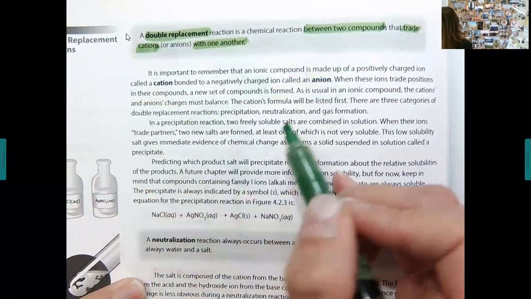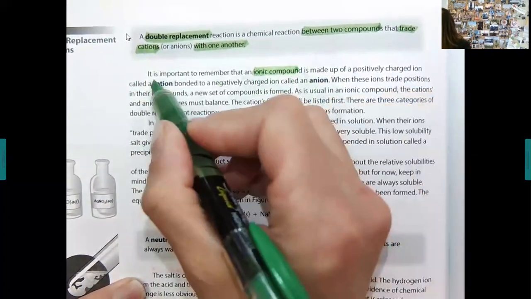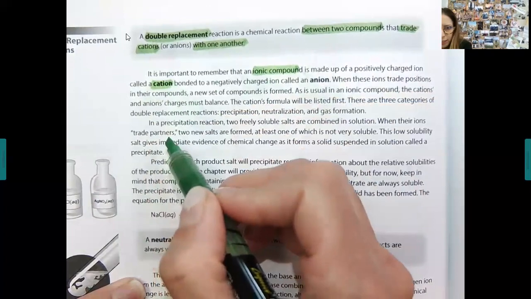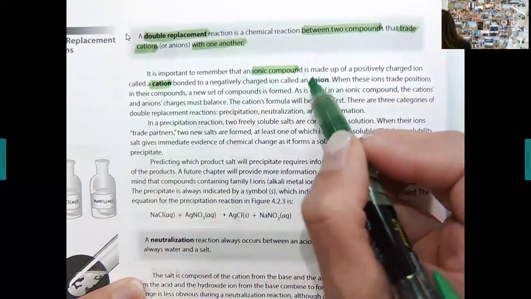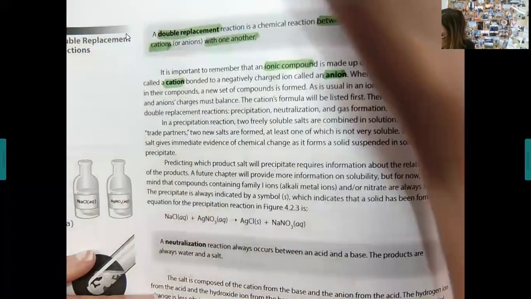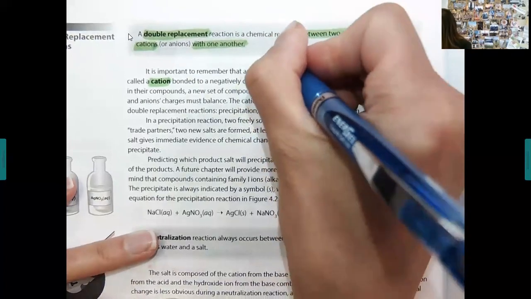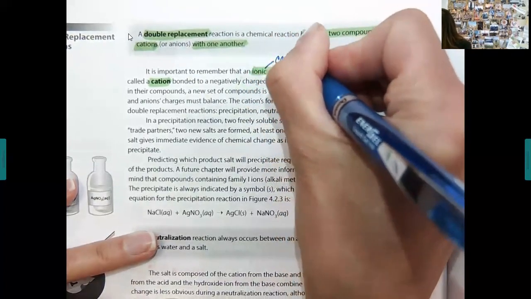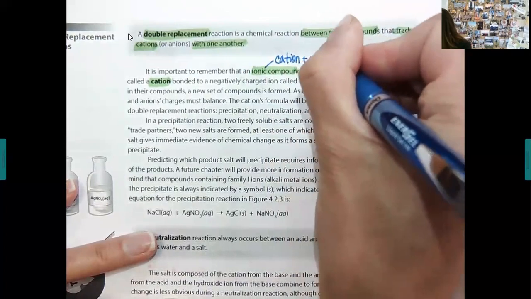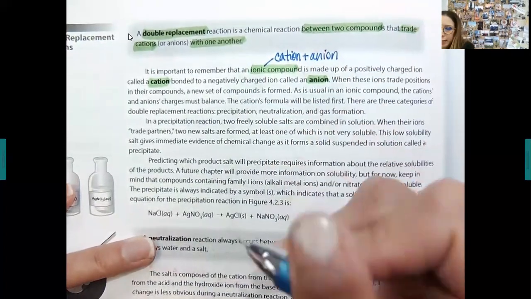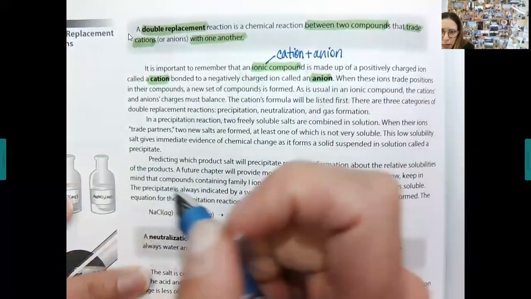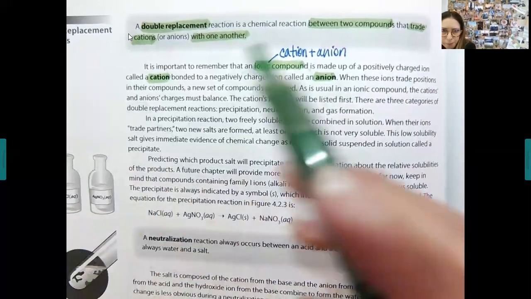Remember that ionic compounds are made up of a positively charged ion known as a cation, followed by a negatively charged ion called an anion. So in ionic compounds, the cation is first, followed by the anion second. It would technically be incorrect if you put it in the opposite order, okay?